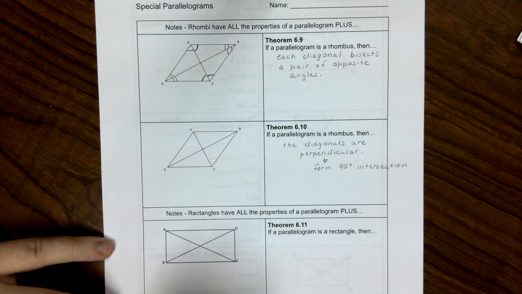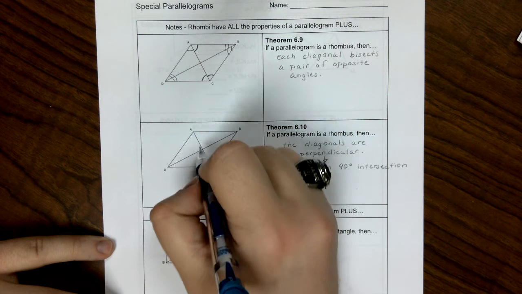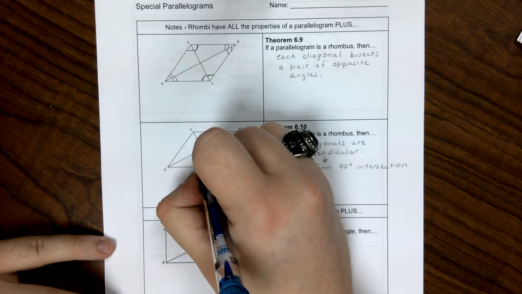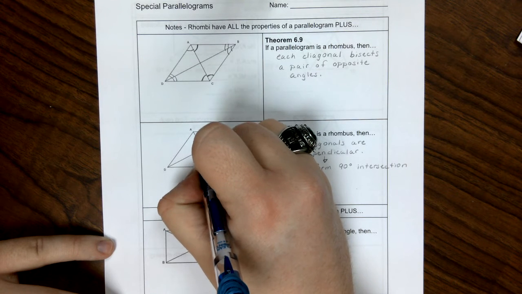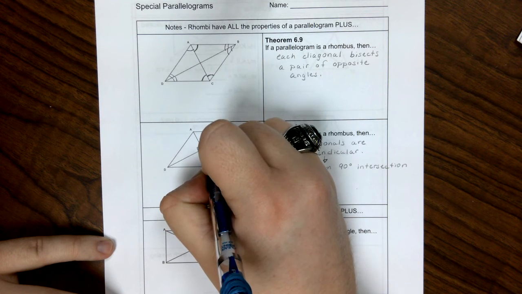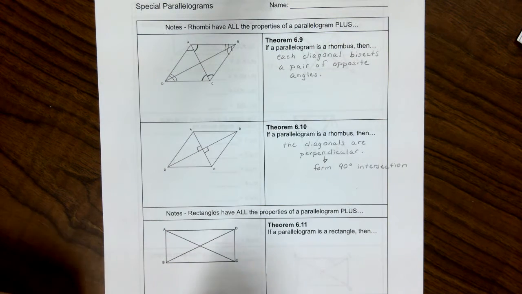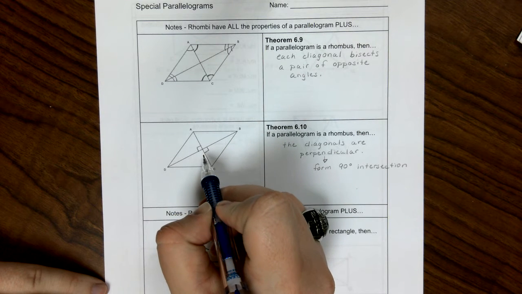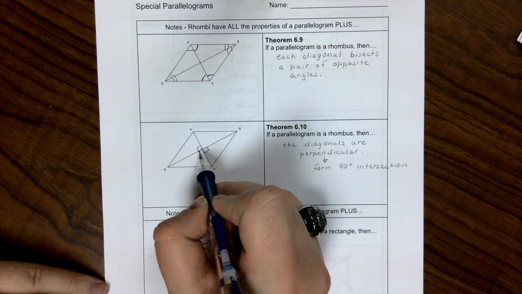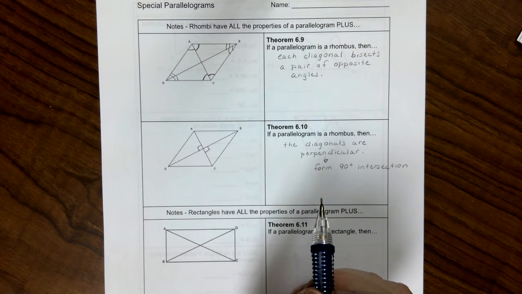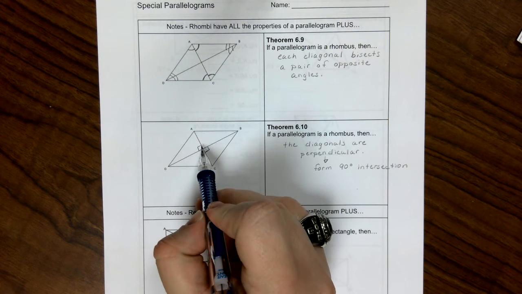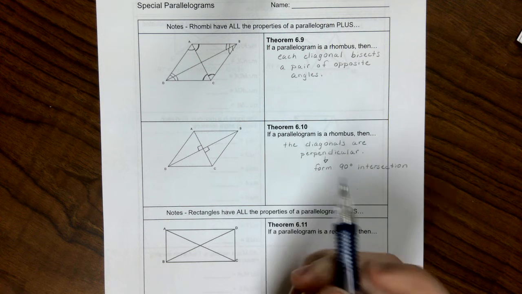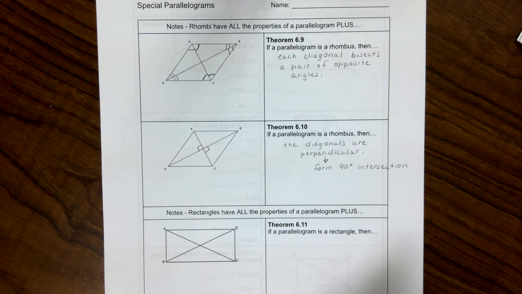So in other words, when they cross each other, they make 90-degree angles. So right here in the middle, we could put our little 90-degree boxes. I'm only putting two because it's understood that all four of those angles right there are 90 degrees. But it's good enough just to show the two. If you want to, you could put little boxes on all those. Okay, so that's the rhombi.